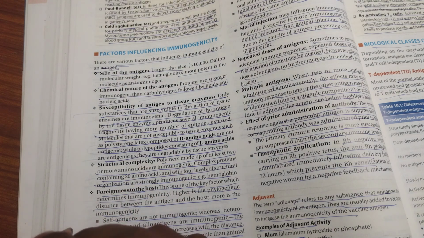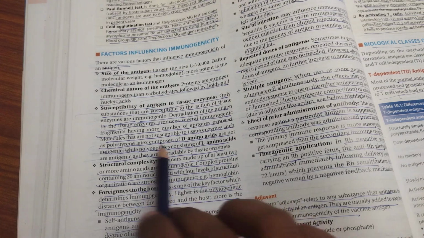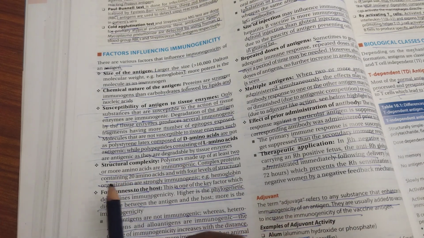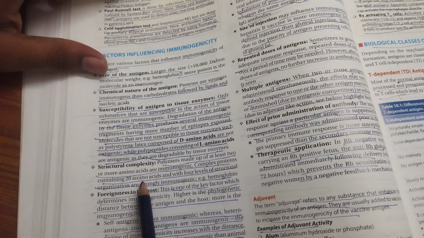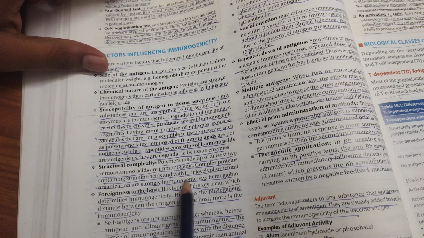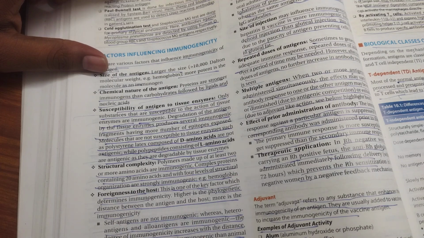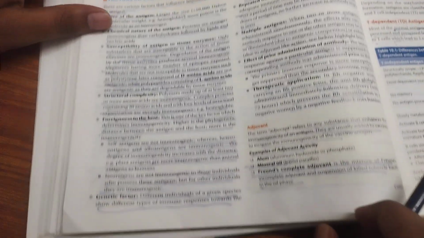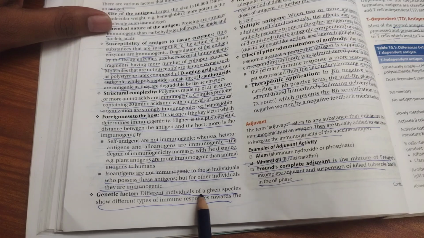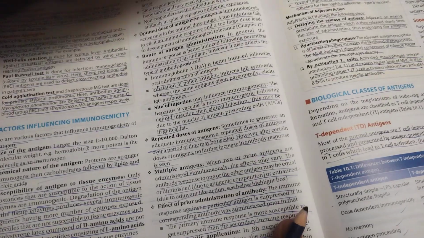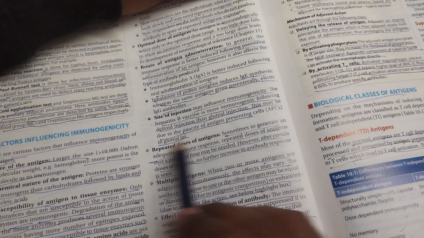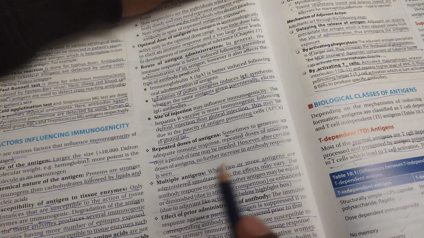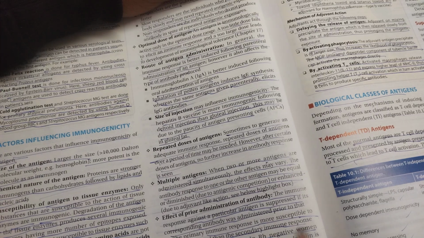and degradation of the antigen by tissue enzymes produces several fragments. A polymer made of at least two or more amino acids, or an immunogenic complex protein containing 20 amino acids with level 4 structure. Foreignness and genetic factors: different individuals of a given species show different types of immune response. Other factors are the optimal dose of administration, route of antigen, site of injection, repeated doses of antigen, and multiple antigens.